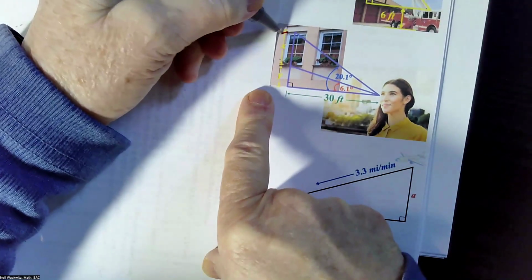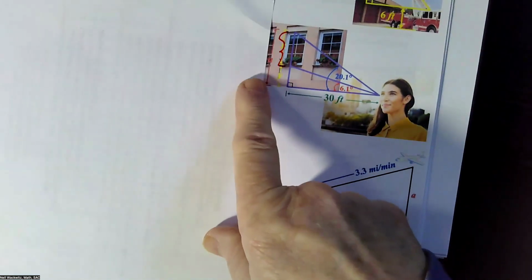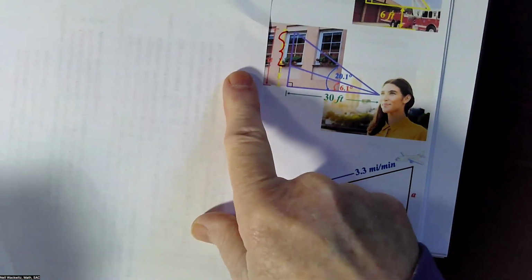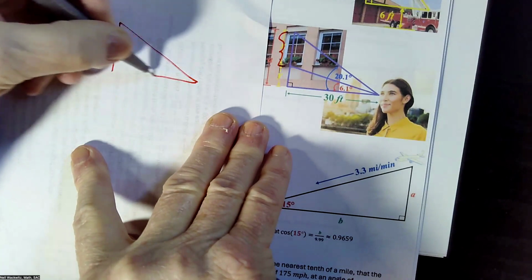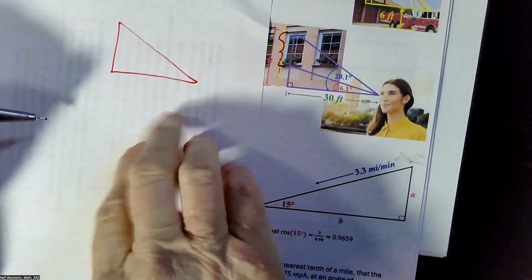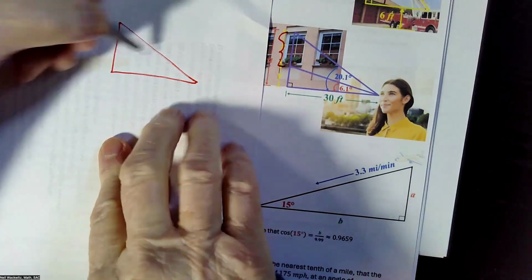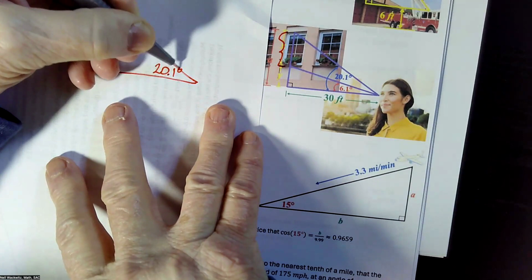So we want to find that measure to the nearest 1/10 of a foot. So, wow. Let's see what we have. We have 2 right triangles. I'm going to draw the one that looks like that one first. So we've got 20.1 degrees.